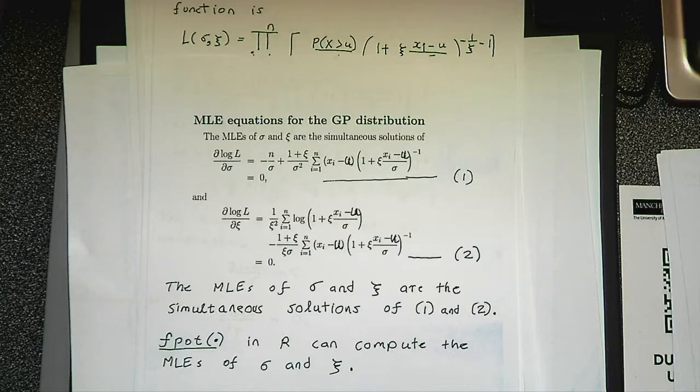To apply fpot, you need to have data, say 10 years of data, and every year you have so many extreme values. You take all the data over the 10 years, which are extreme values, and put them as the input for fpot, right? You know what I'm saying?